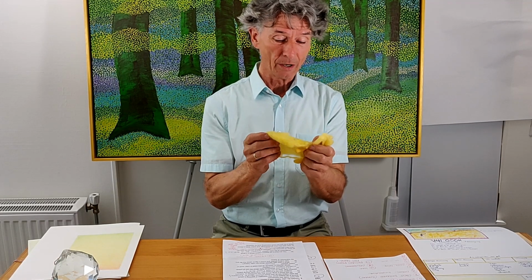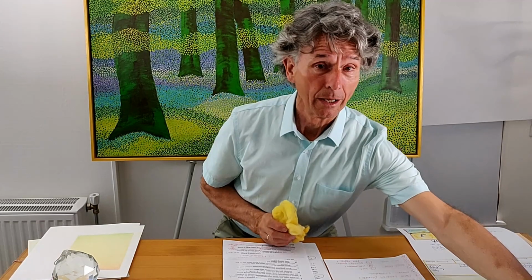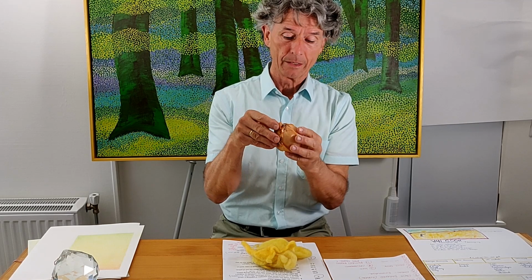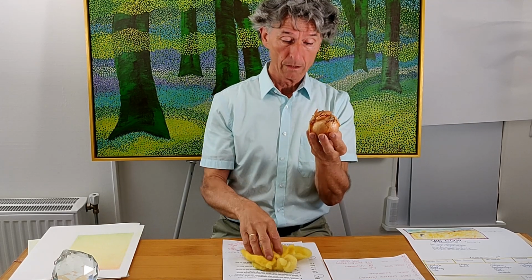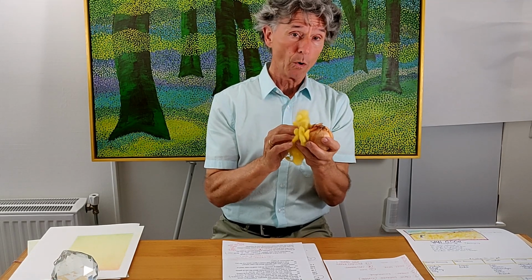And I give you one example that maybe you can try out. If you have an onion, you take these off, you cook it together, you get a yellow color out of it. So there are more possibilities to produce yellow by yourself.